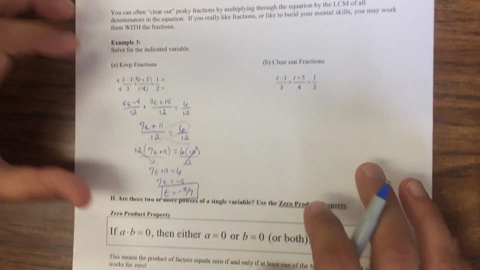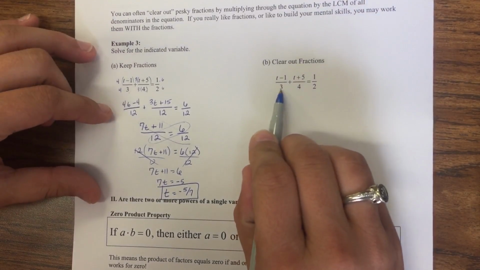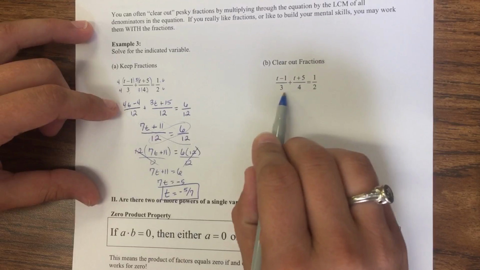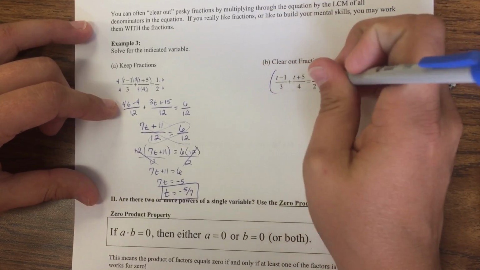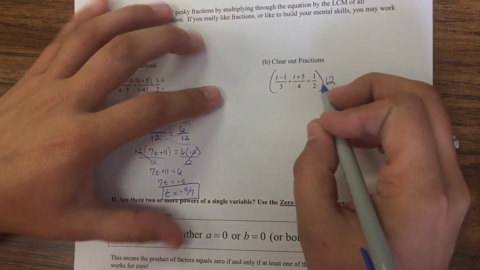But another way that you can do that is what they call clearing out the fractions, so you get rid of them. So if you notice that the common denominator of all of these is 12, then you can get rid of that at the very beginning, okay? And this is going to come in really handy when you have variables in the denominator or really large numbers that you want to get rid of.